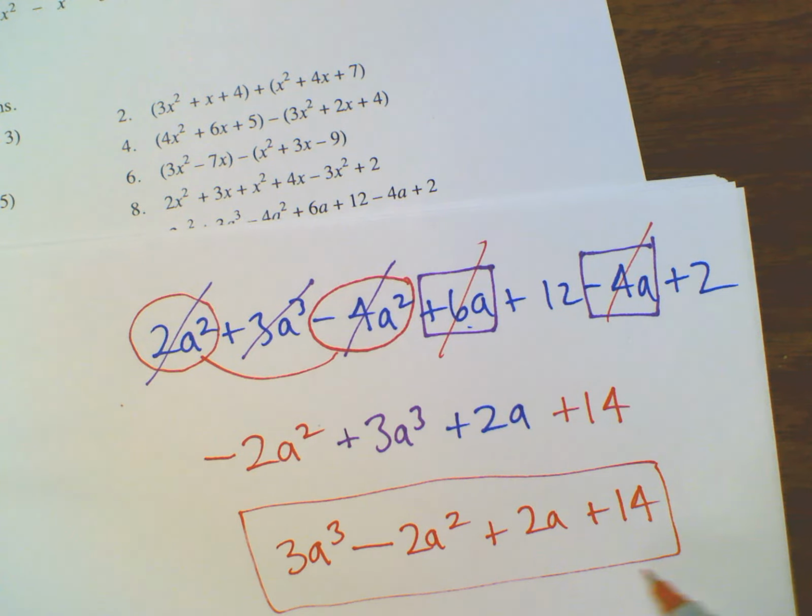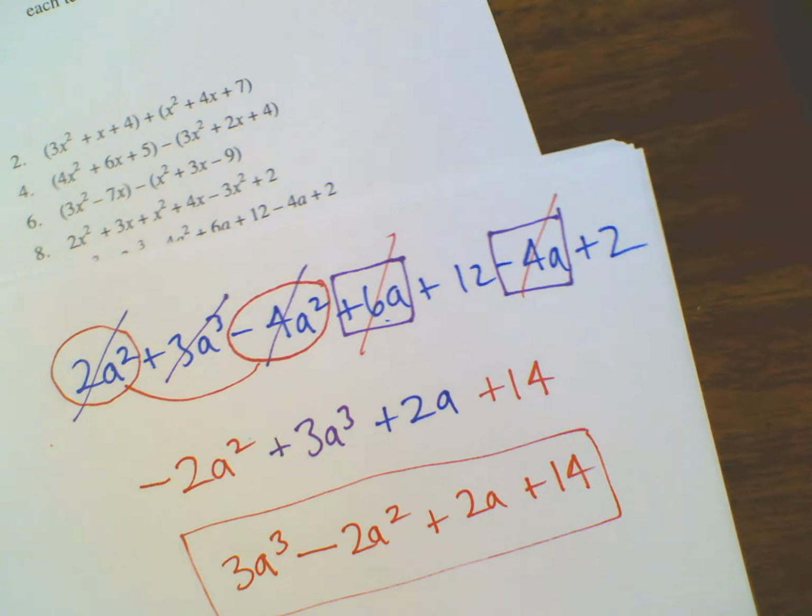That would be the correct order to write each of those terms in this expression. So this is a full-on algebraic expression with individual terms. All right, guys.